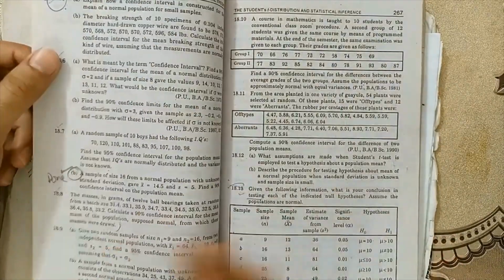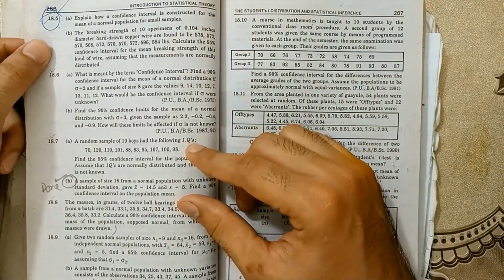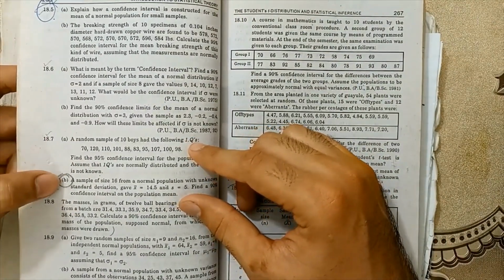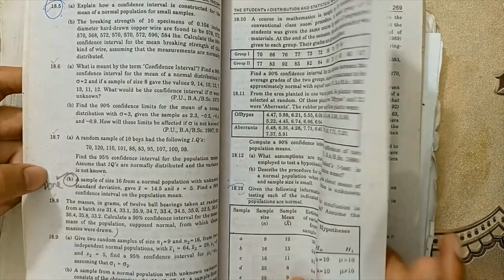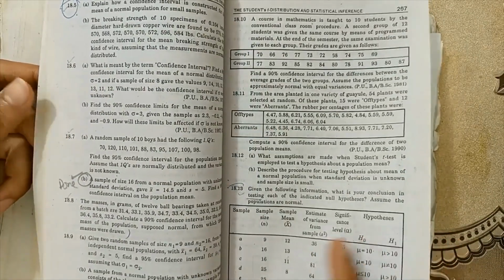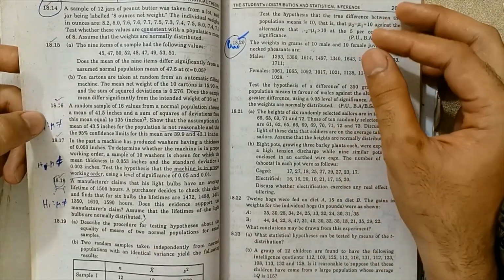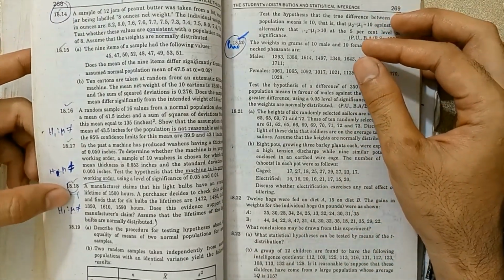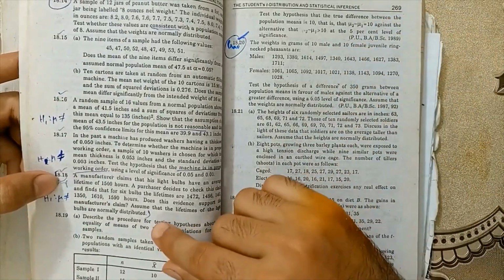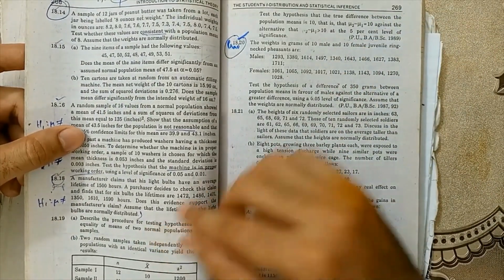Now I'm going to move to the exercise. Exercise question 18.5 is very important. The 18.7b part is also very important. And next, 18.6, 18.7. You can try these questions. Next step, 18.14, 18.16, 18.17, 18.18 are very important for exams of BSc Statistics Part 2.